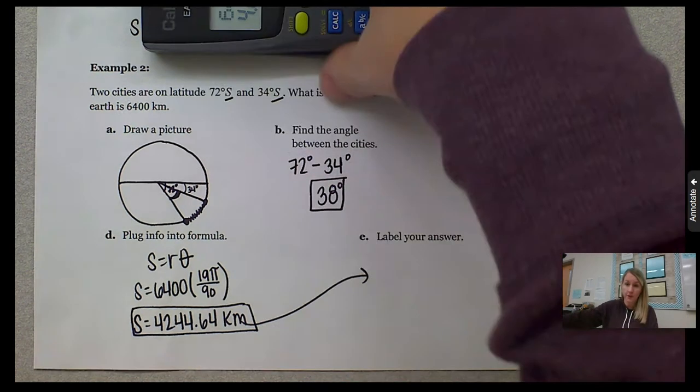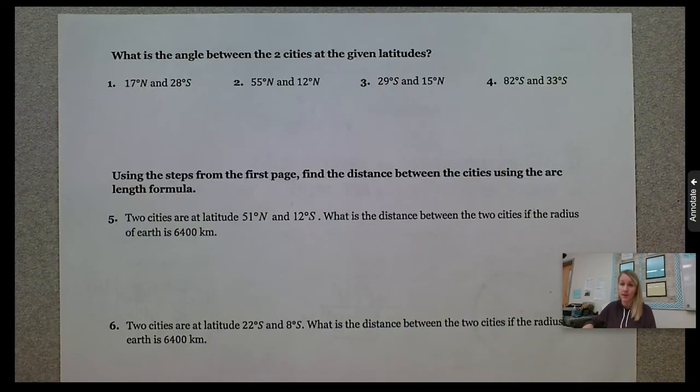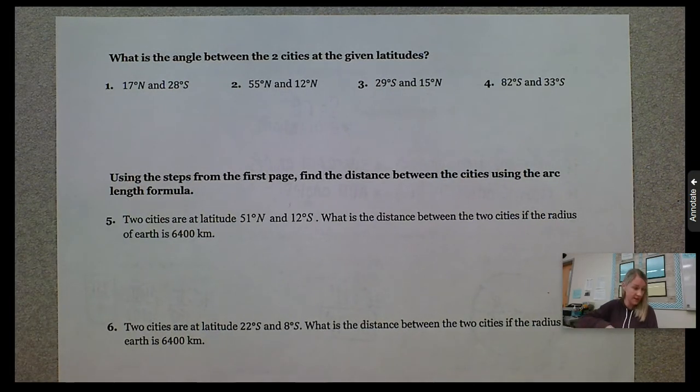Okay, so I'm going to flip it over. Once again, this is more just for me to stay organized. I know it's kind of a pain if you're printing everything at home. That ink is expensive. So feel free to just write it.